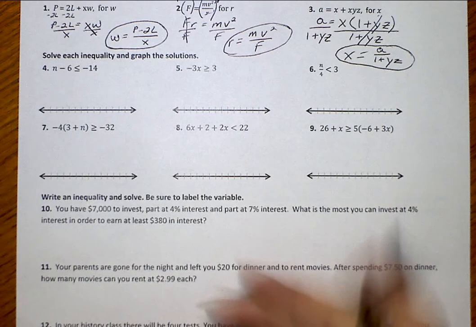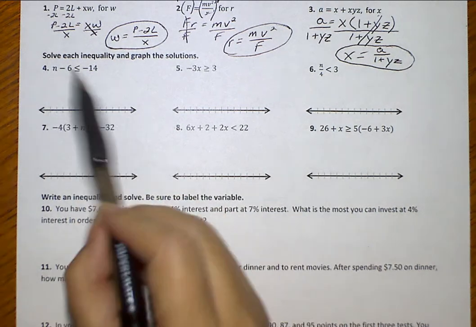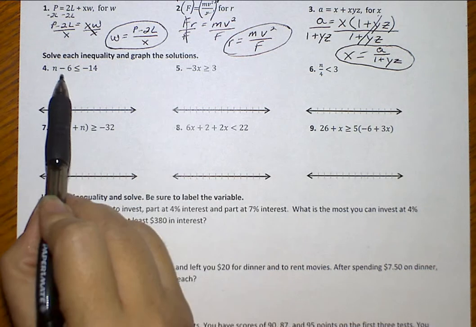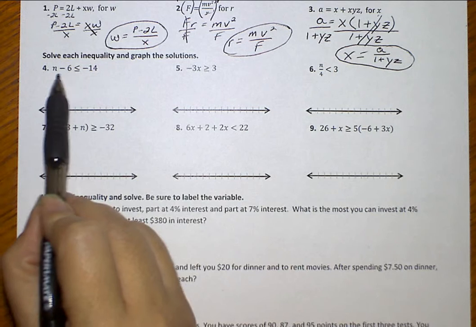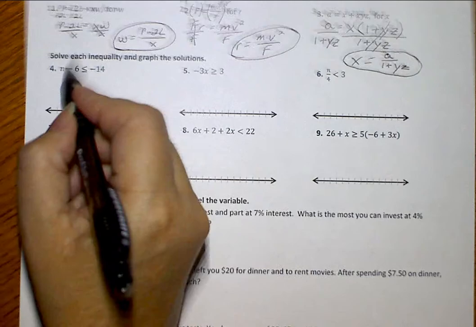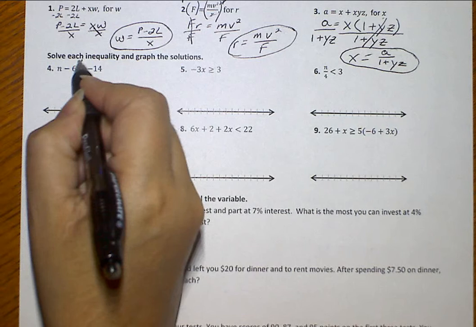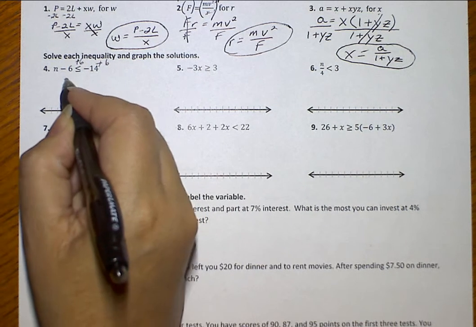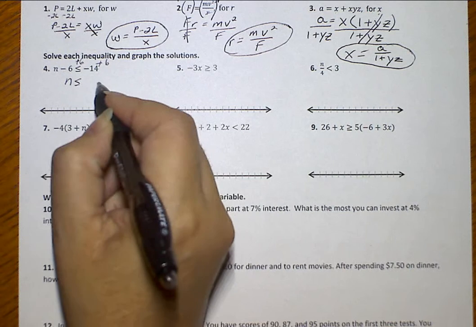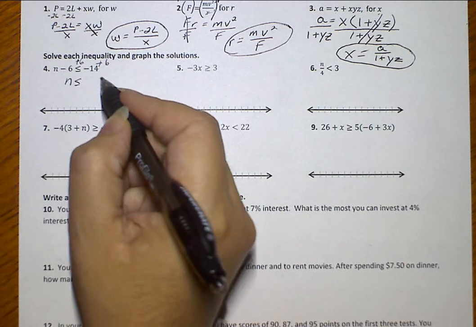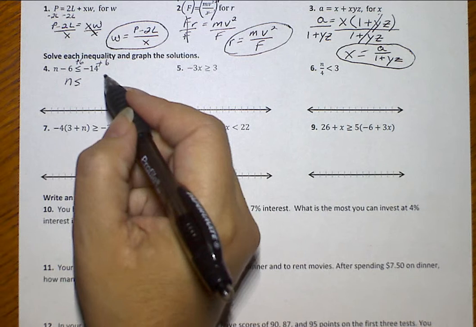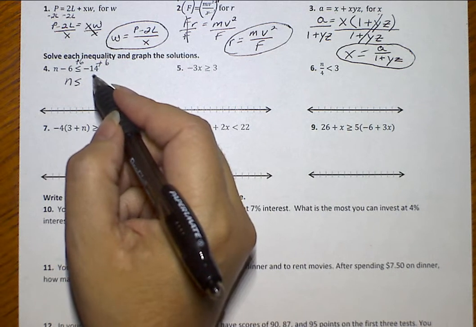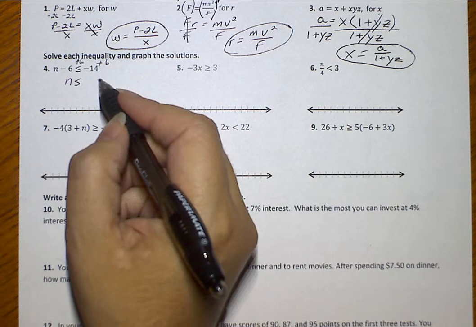Alright, number 4. Solve each of the inequalities and then graph. So I want to get n by itself, so I have to add 6 to both sides. So what do we have? If we have our negative 14 plus 6, what do we have?